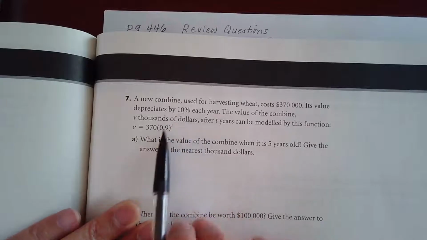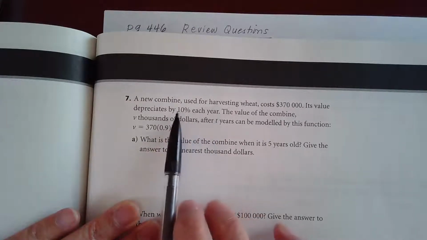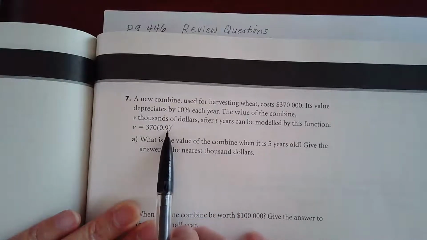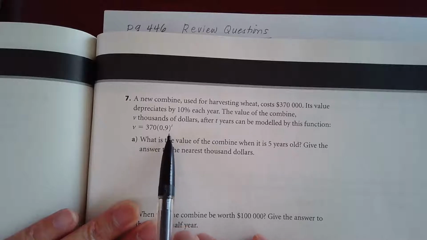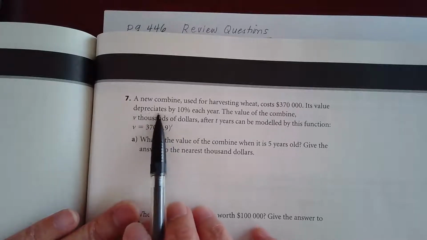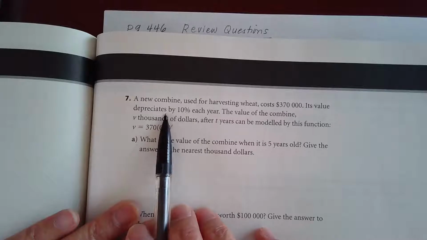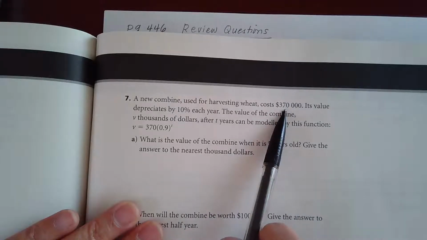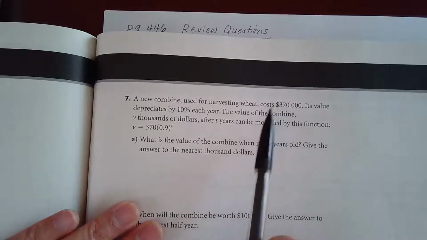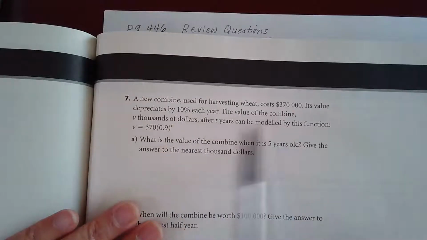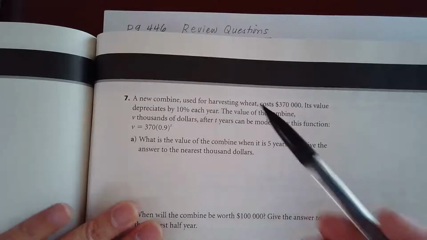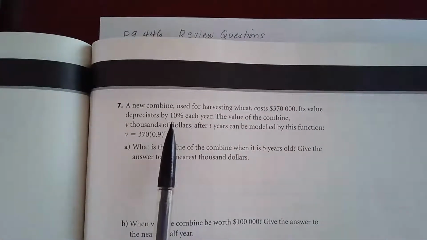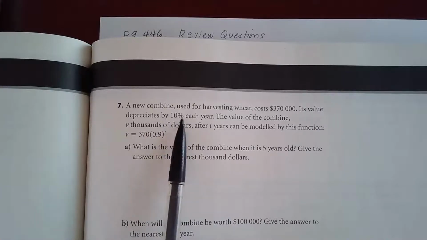And now you're probably thinking, well, what just happened in here? They said depreciates by 10%, and then I don't see any 10% in here. So I'll explain that for a second. Now, the word depreciate means a loss of value. So this new combine after a year is not going to be worth $370,000 anymore. It will lose its value because it's getting older, it's getting used, right? And some parts are falling apart. So it depreciates, it loses its value by 10% each year.